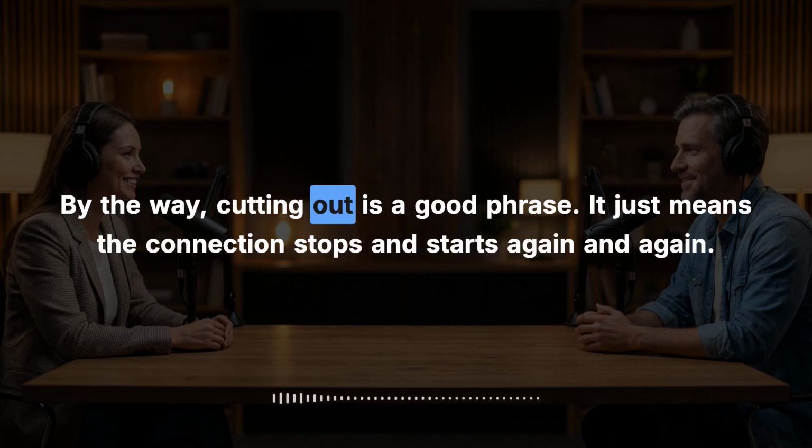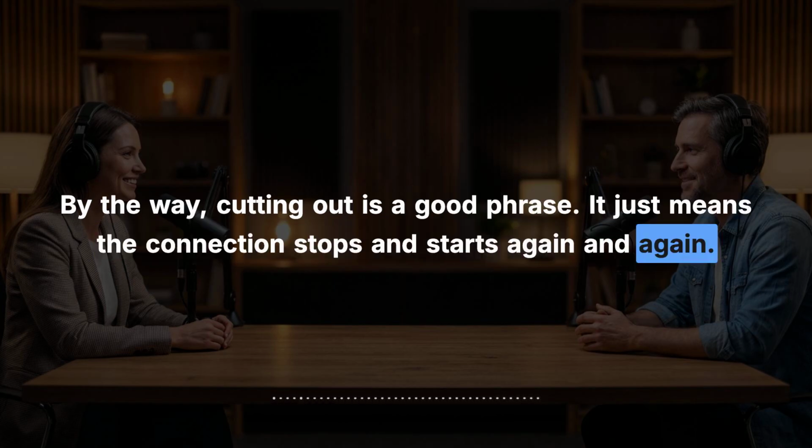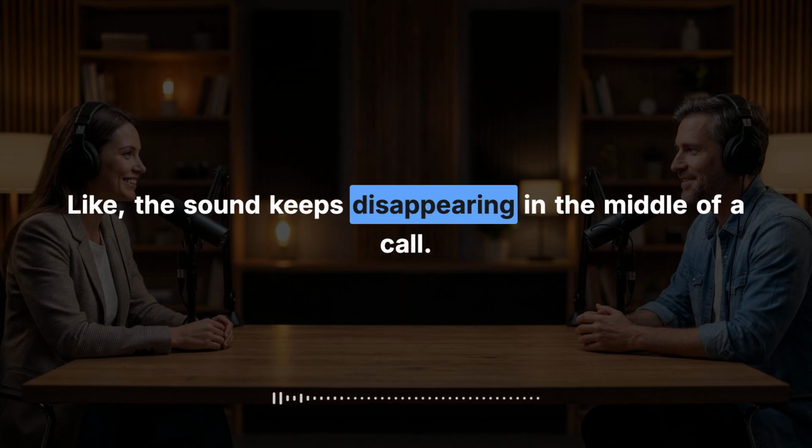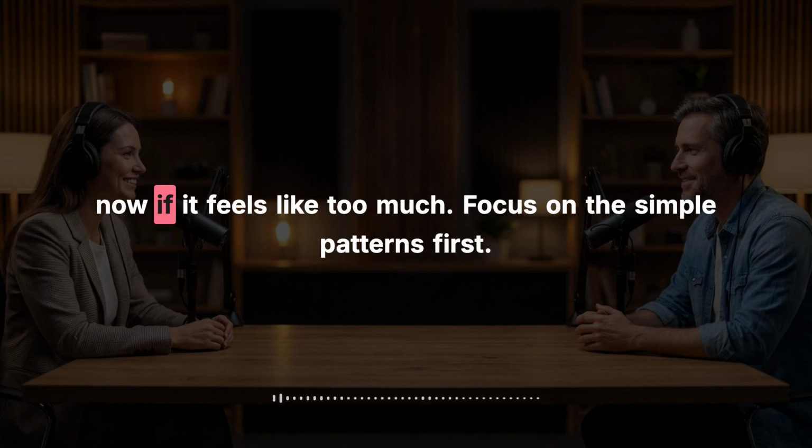By the way, cutting out is a good phrase. It just means the connection stops and starts again and again. Like, the sound keeps disappearing in the middle of a call. Yeah. You could say, the sound keeps cutting out, or the Wi-Fi keeps cutting out. But you do not need that one now if it feels like too much. Focus on the simple patterns first.